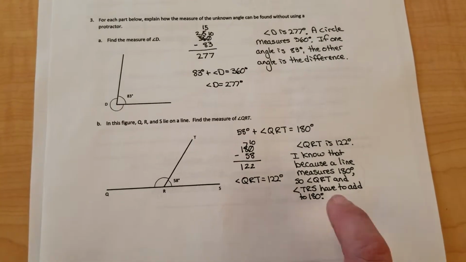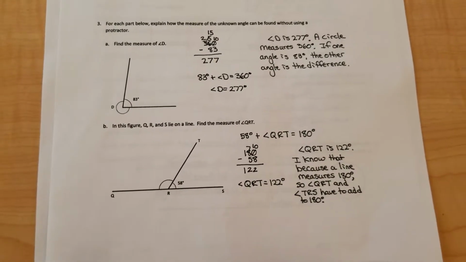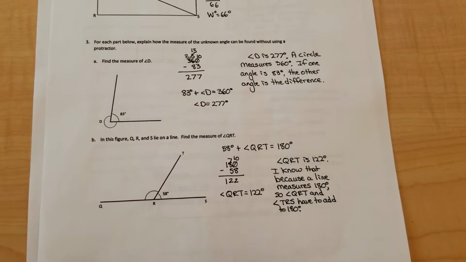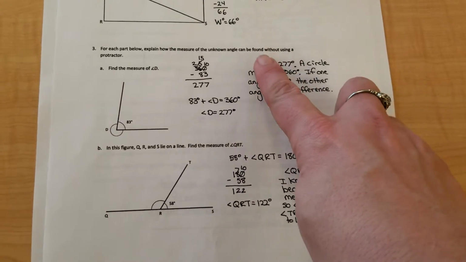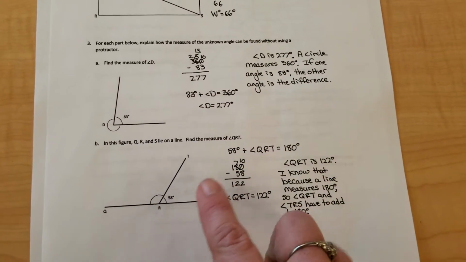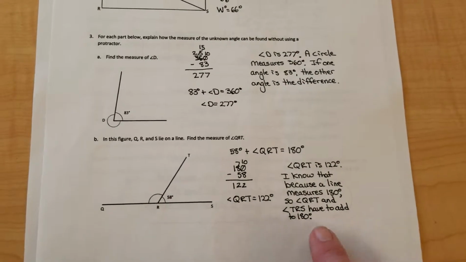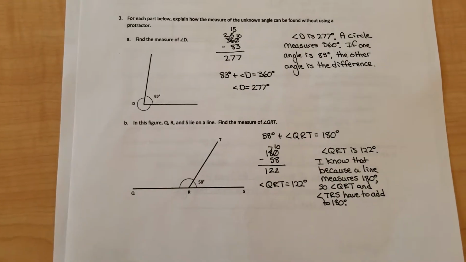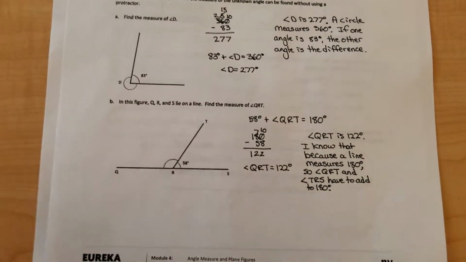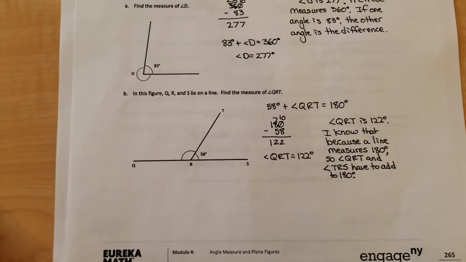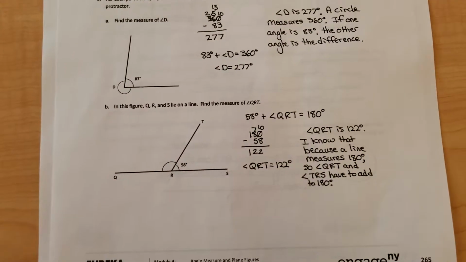Now, they explained it, even though it didn't ask you to. Well, actually, maybe it did. Number 3 asked you to. But you may or may not have explained it there. This one is a little bit different. I'm not looking at yours, so I can't remember if there's lines there or not. If you explained it, whether there's lines there or not, you can give yourself a +1.